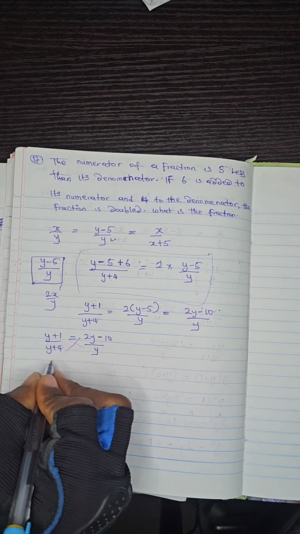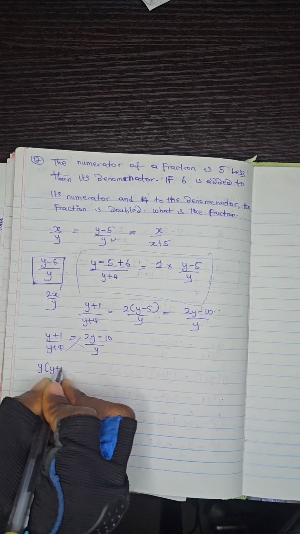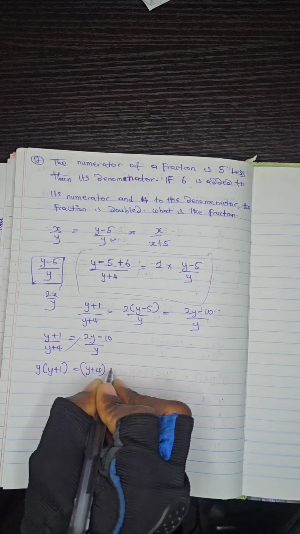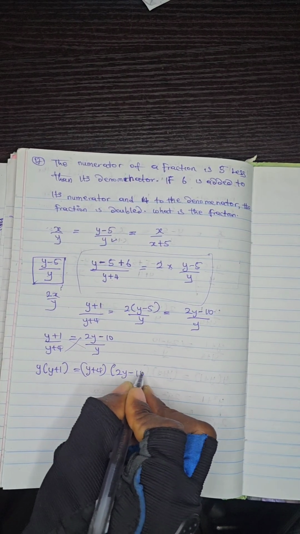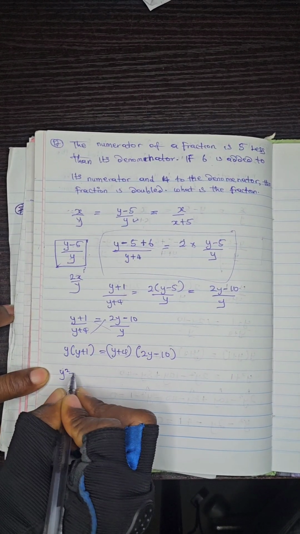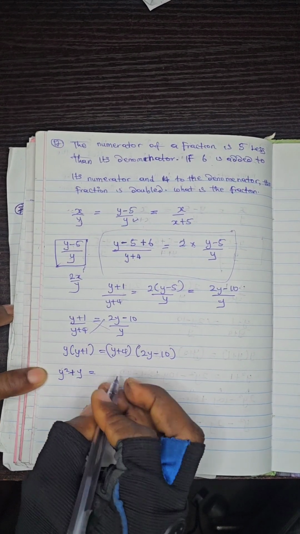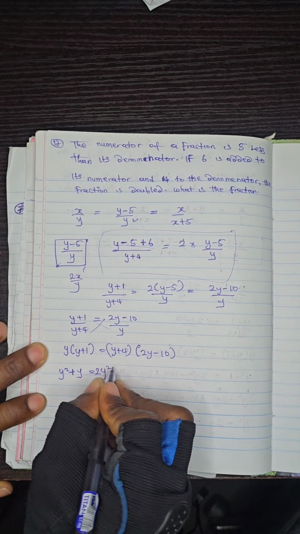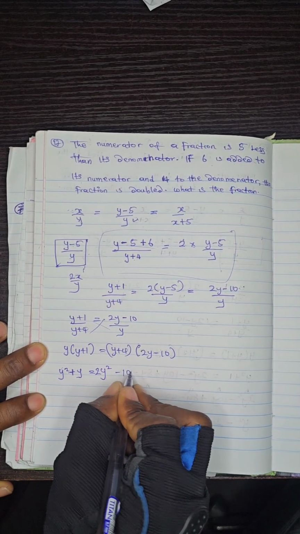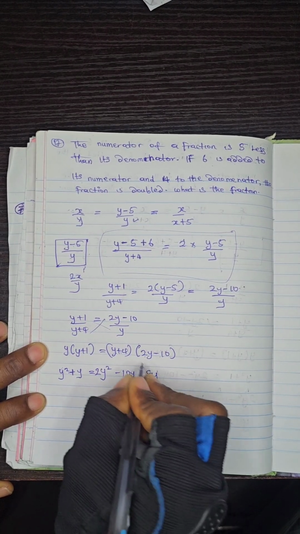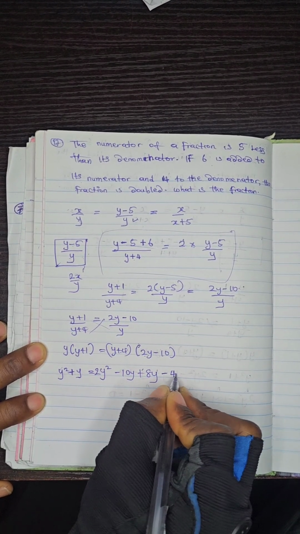So let's do cross multiply. We have y into y plus 1 is equal to y plus 4 times 2y minus 10. So let's expand. Here will give us y squared plus y. Here will give us y times 2y, 2y squared, y times minus 10, minus 10y, 4 times 2y plus 8y, 4 times minus 10 minus 40.